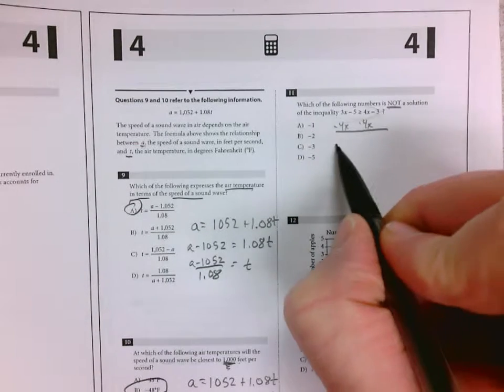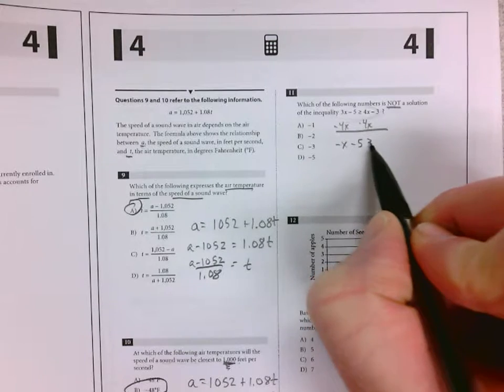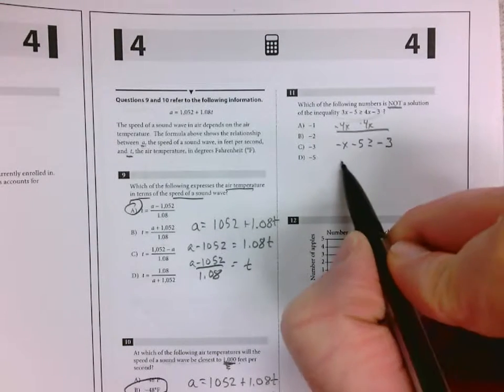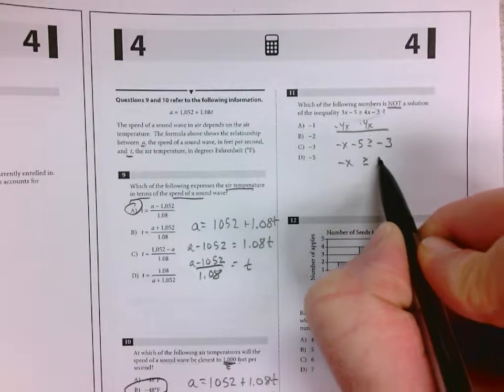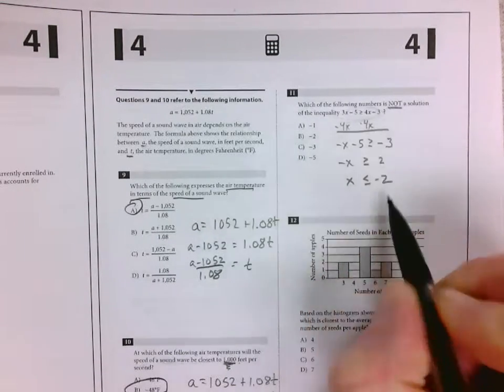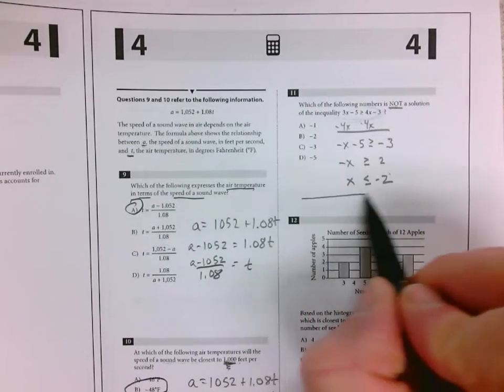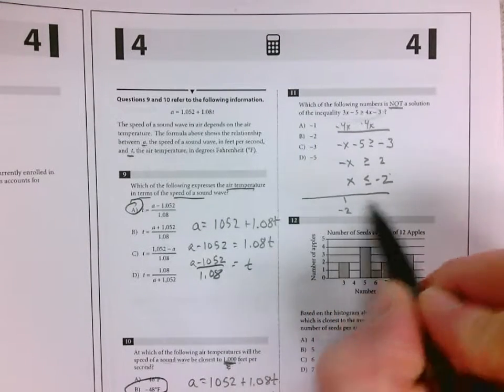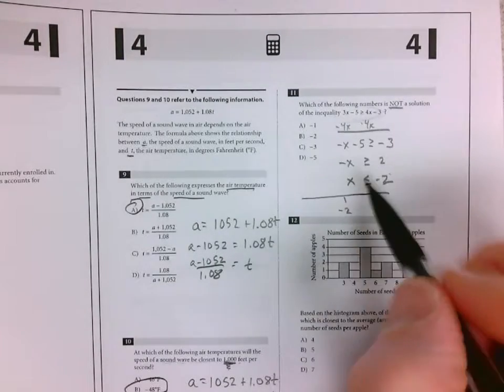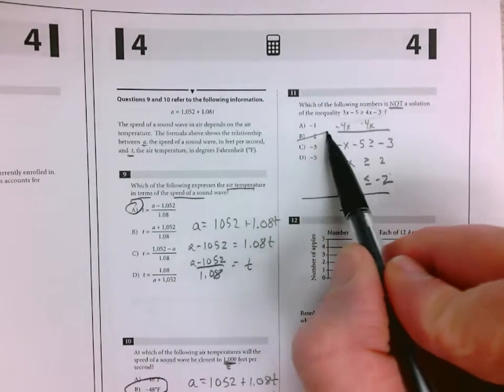So I have negative x minus 5 greater than or equal to negative 3. And then I add 5, so negative x greater than or equal to 2, and divide by negative 1, which switches the inequality. So I want a number that is less than or equal to negative 2 for a solution. So I know negative 2 is out.